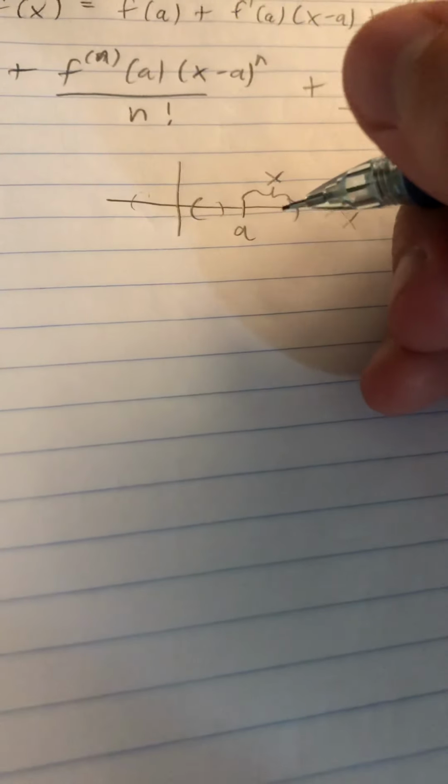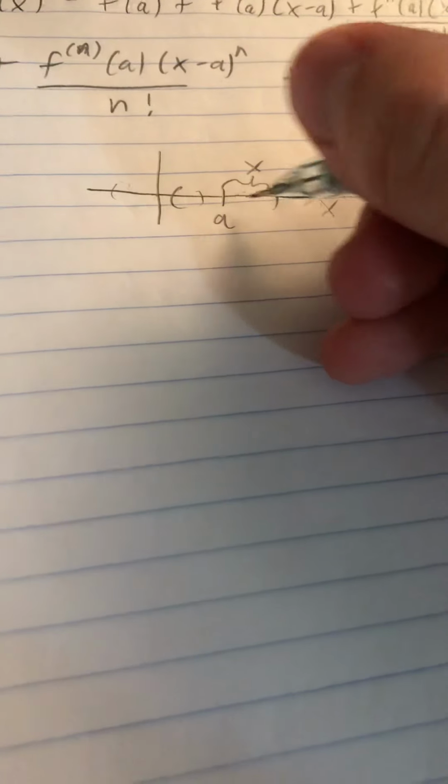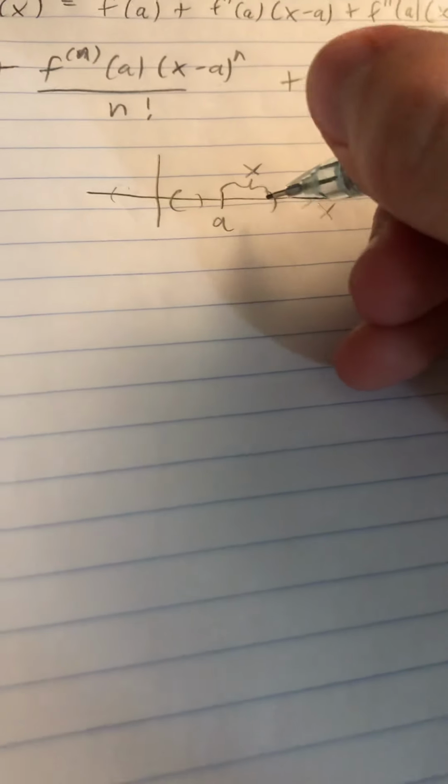The Lagrange remainder theorem says that there is some point in this interval right here where you can maximize the error. It may be either a or x, but it does not inherently have to be. Usually it will be, though. So let's look at the Lagrange error bound formula.